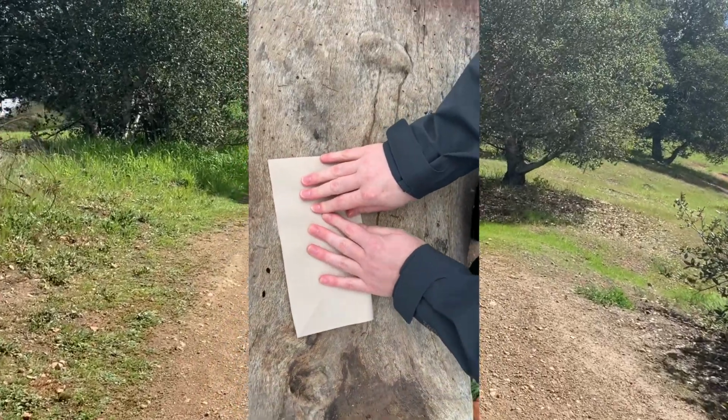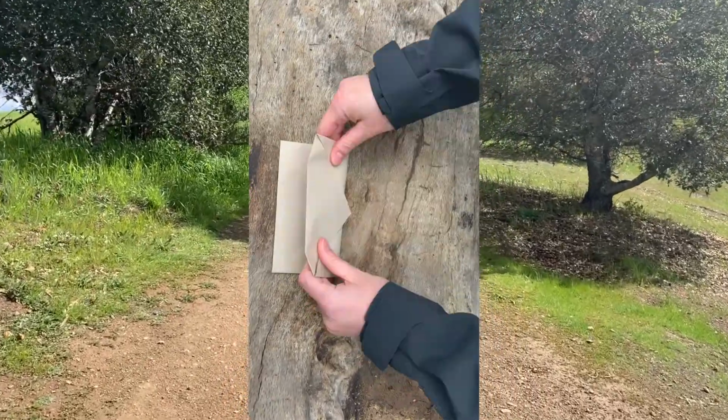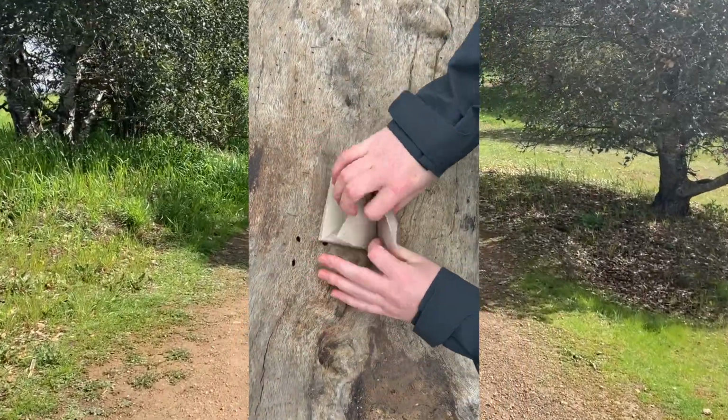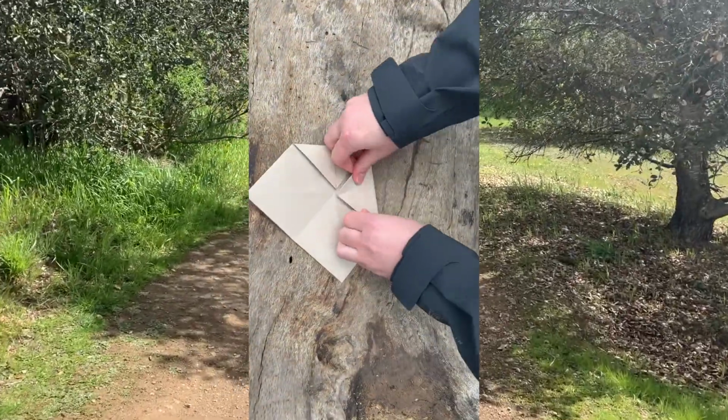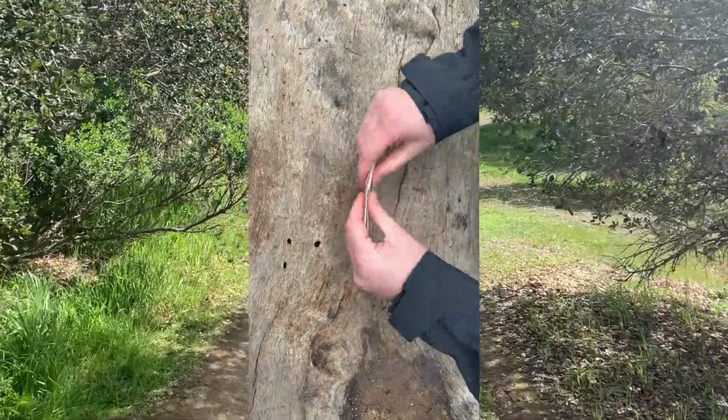Open it up to fold each corner into the middle. Now flip your paper and do the same thing on the other side. Fold each corner into the middle. Last, fold your square in half and then in half again, just like we did before. You should be able to put your fingers under the flap and pop open your fortune teller.